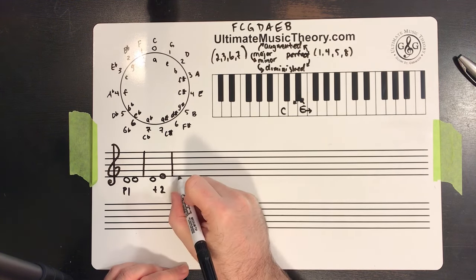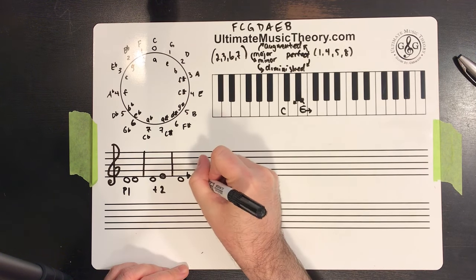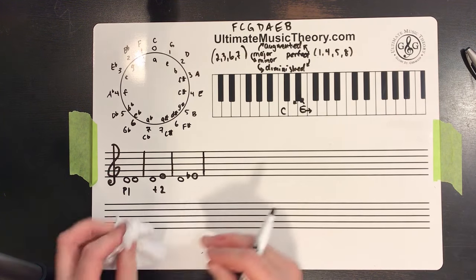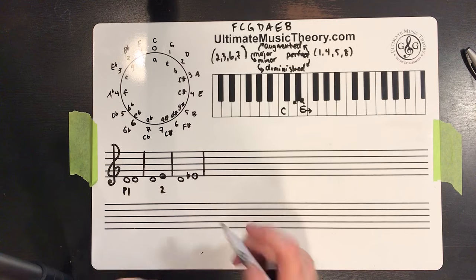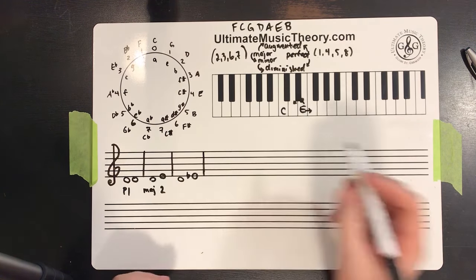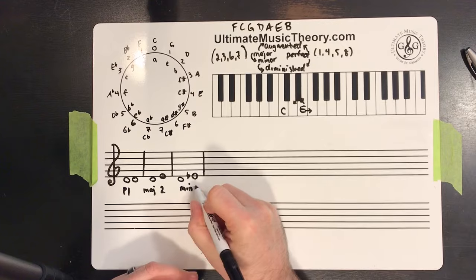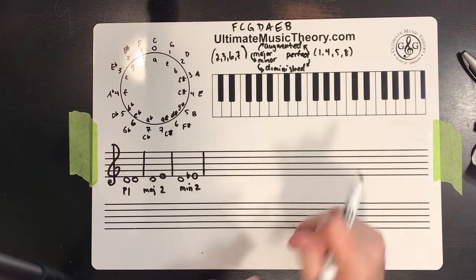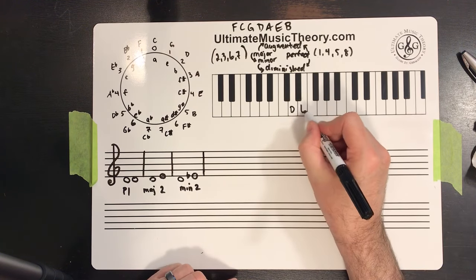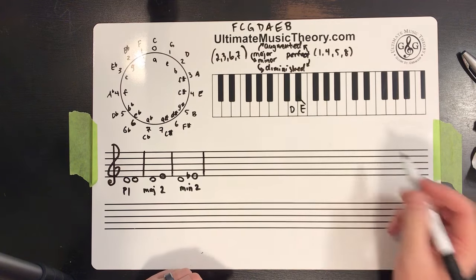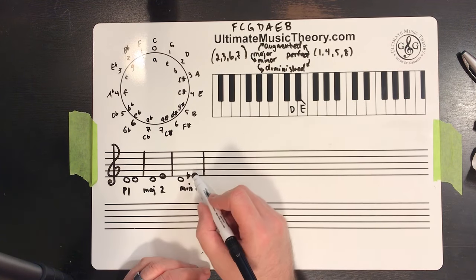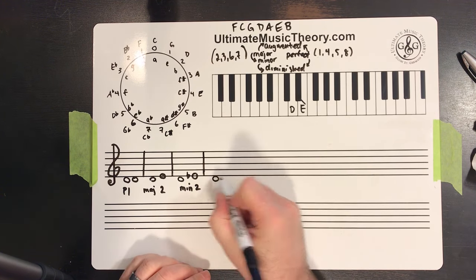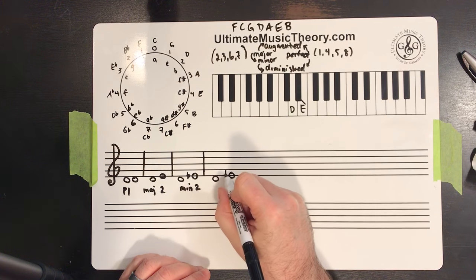If we want to make it into a minor second, all we do is lower. Oh, I should stick. This is how I write major sometimes, but let's say major second. To make it a minor second, all we do is go from D and E. Here's our major second. We just lower it a half step, D to E flat. That's a minor second. So we made it slightly smaller. D to E flat is minor.